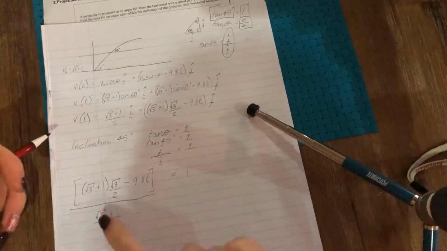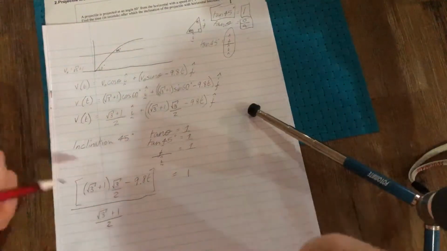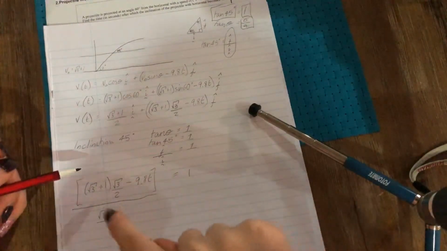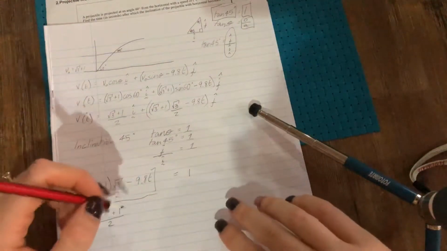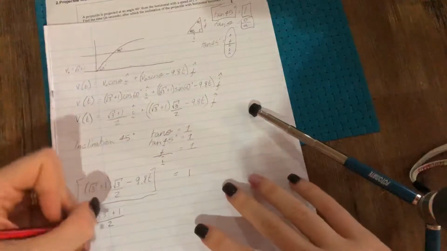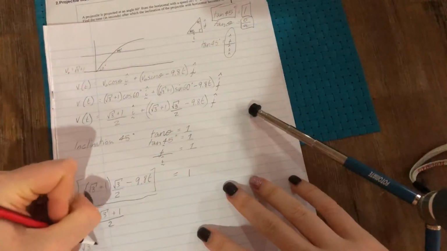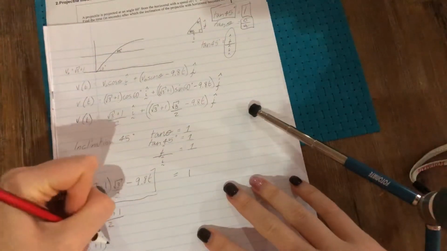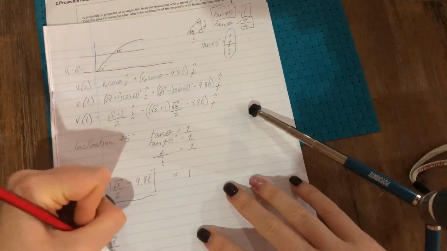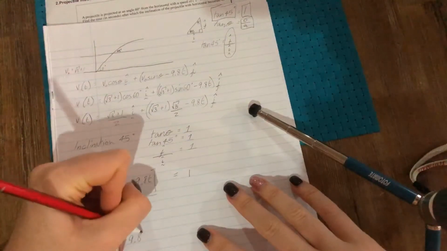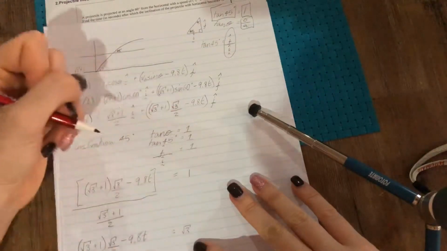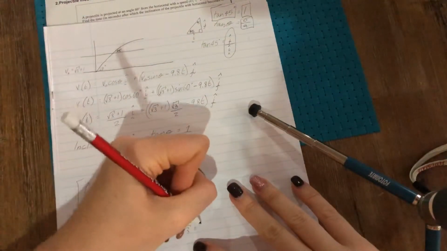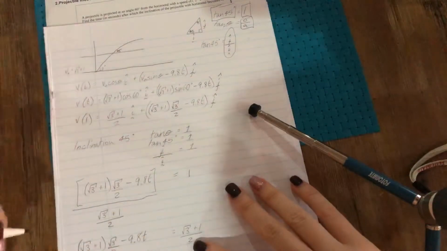So now I'm going to multiply 1 by all of this, so I've got root 3 plus 1, root 3 on 2, minus 9.8 t equals root 3 plus 1 on 2.